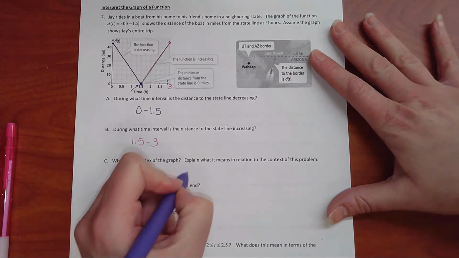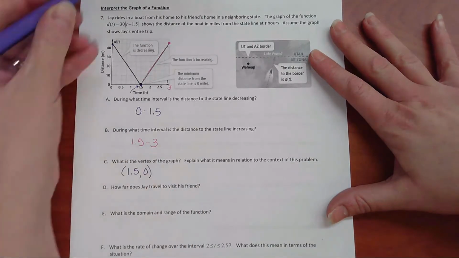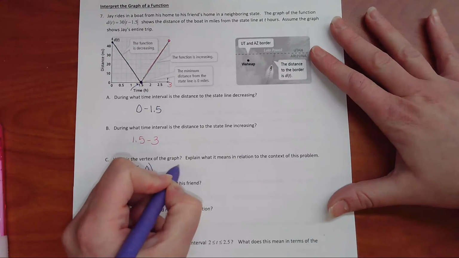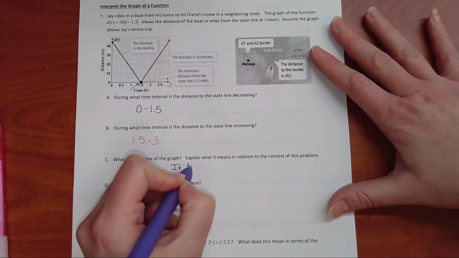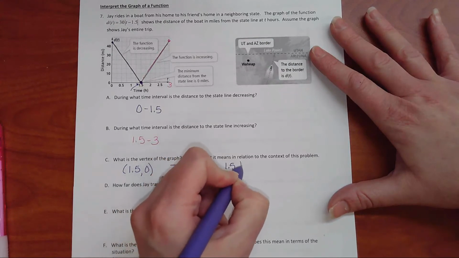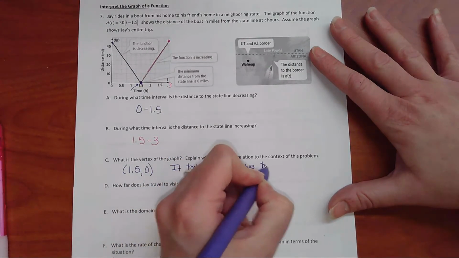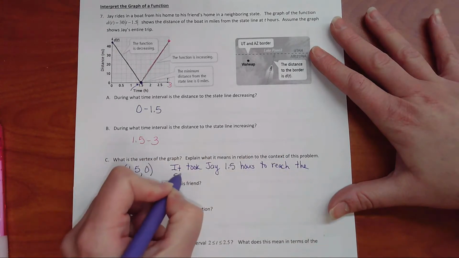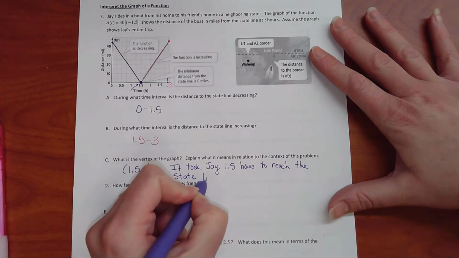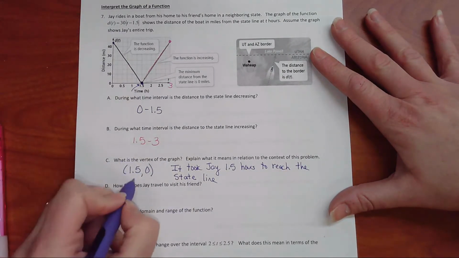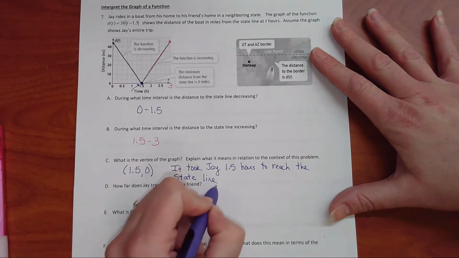That means that it took, let's see, this guy's name is Jay. It took Jay 1.5 hours to reach the state line, because that's what the distance is. The distance is to the state line. So it took 1.5 hours to get to the state line.